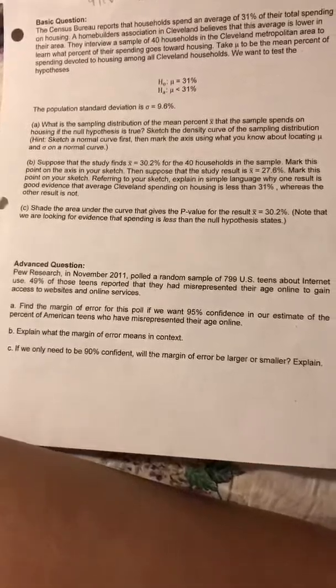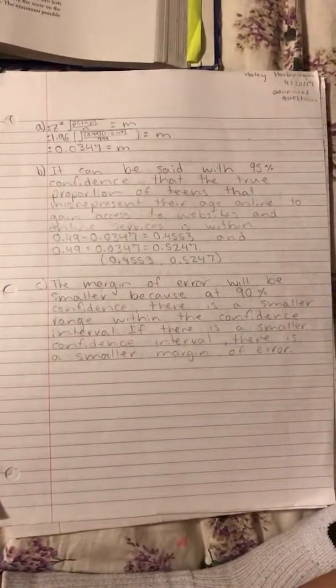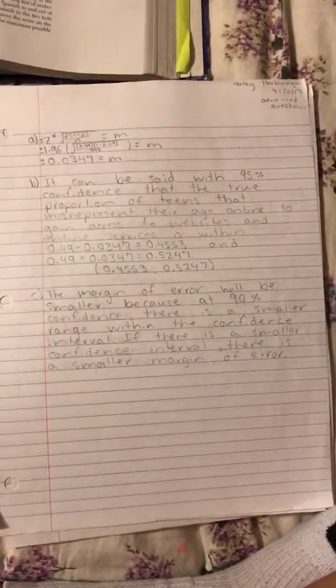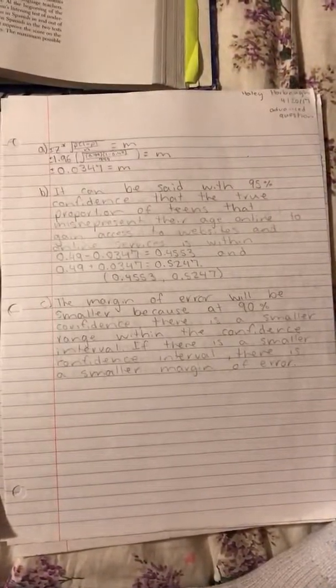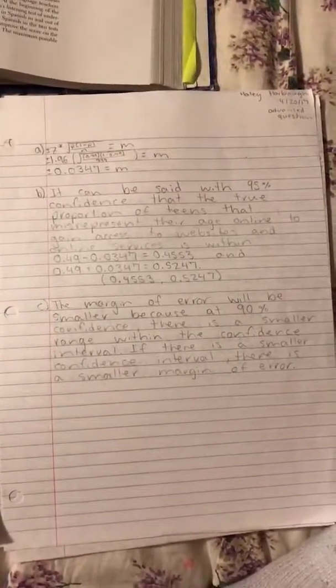Part C asks, if we only need to be 90% confident, will the margin of error be larger or smaller? Explain. The margin of error will be smaller because at 90% confidence, there is a smaller range within the confidence interval. If there is a smaller confidence interval, there is a smaller margin of error.